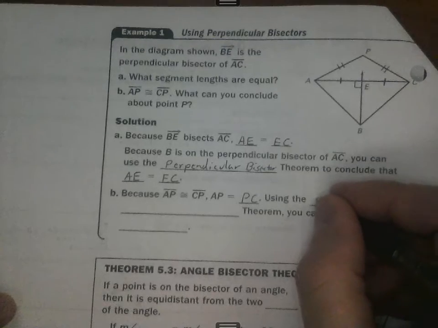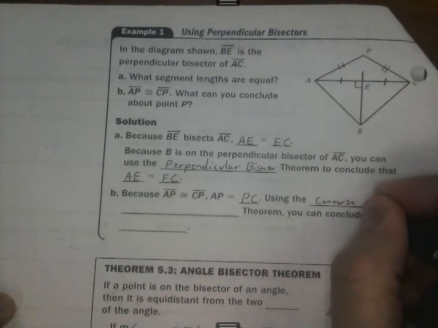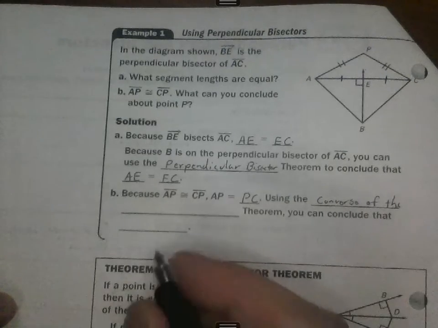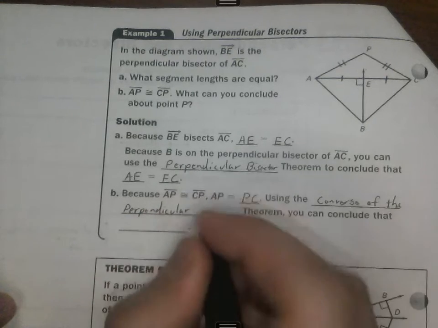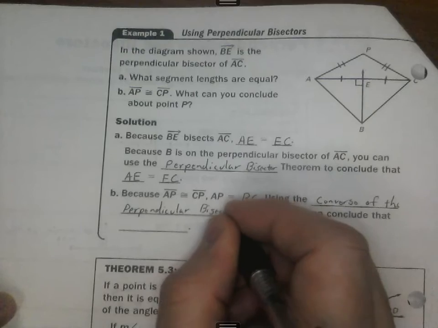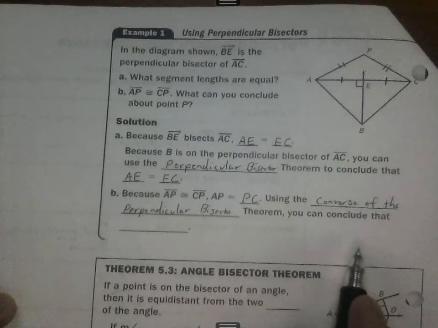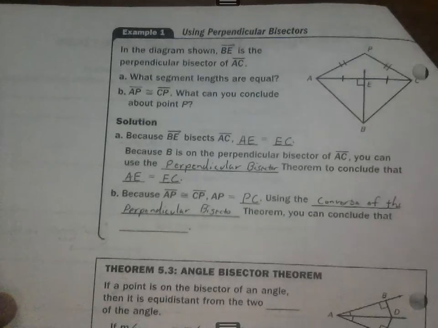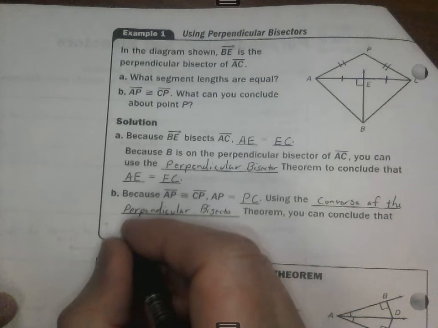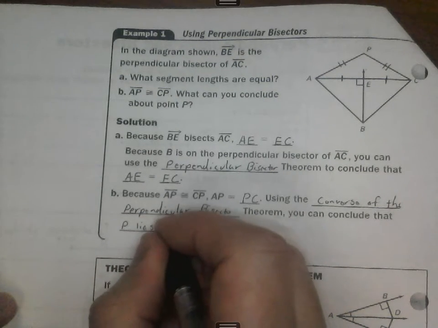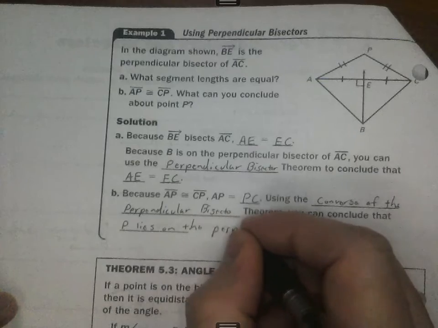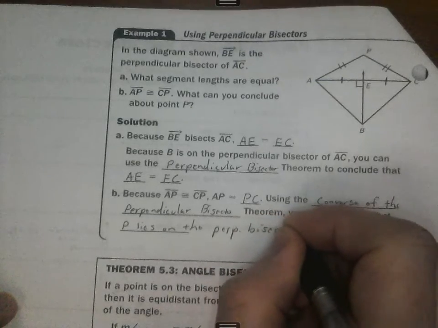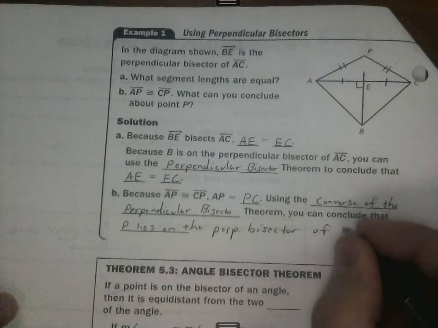Using the converse of the perpendicular bisector theorem, you can conclude that P lies on the perpendicular bisector of EB.